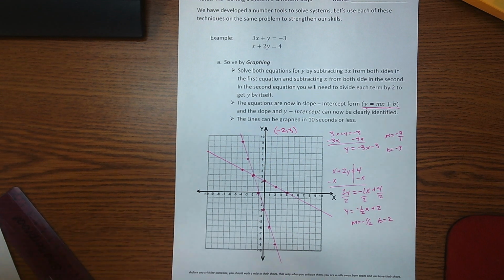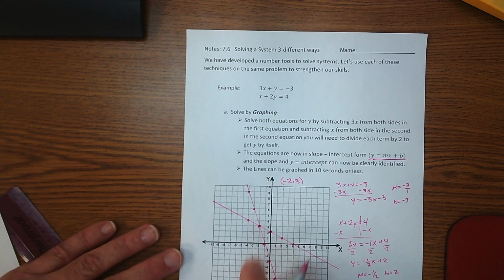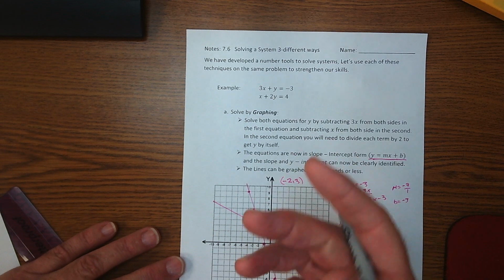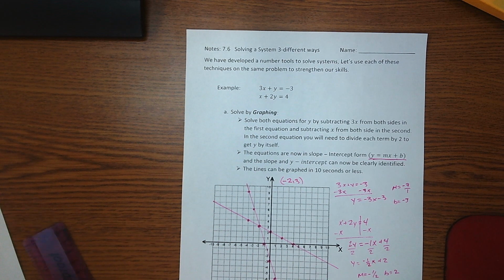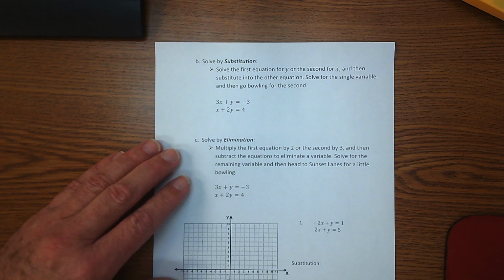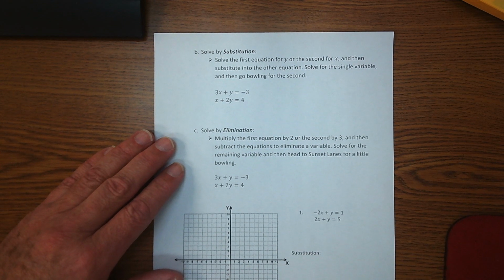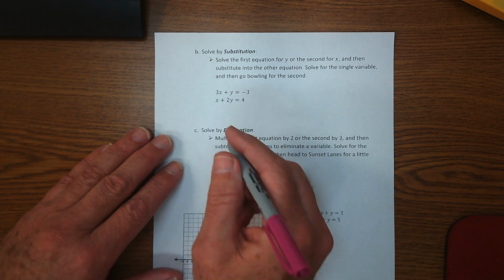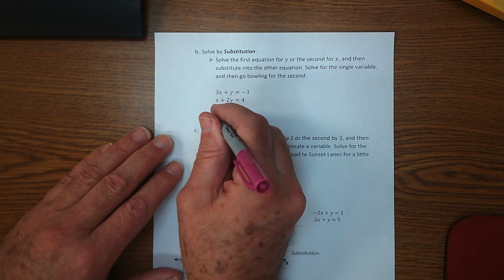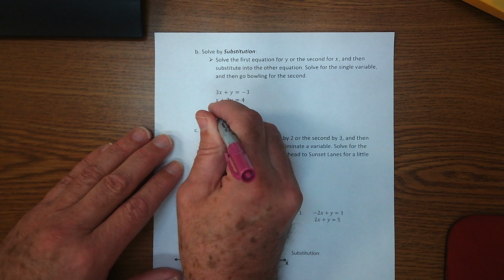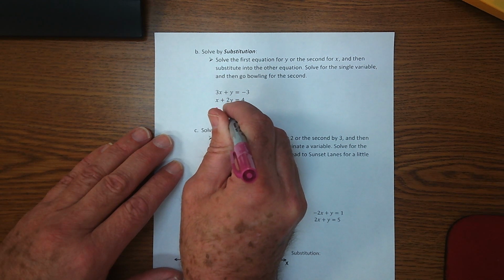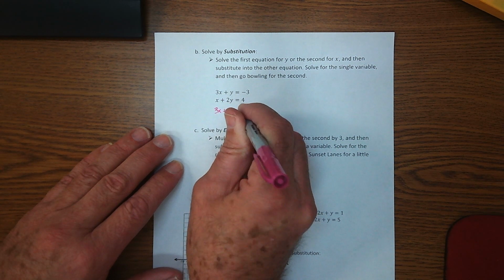That will be the solution to the next 2 equations. We're going to solve the same set by substitution, and the same set by elimination, so you can see the difference in what happens with the 3 of them. On number 2, we solve by substitution. I'm going to take the top equation and solve it for y, and substitute it into the bottom equation. So the top equation is 3x plus y equals -3.